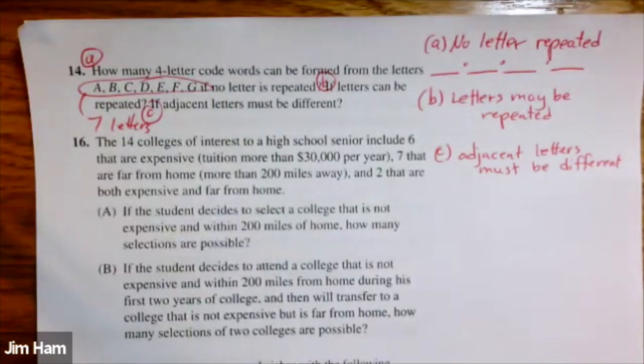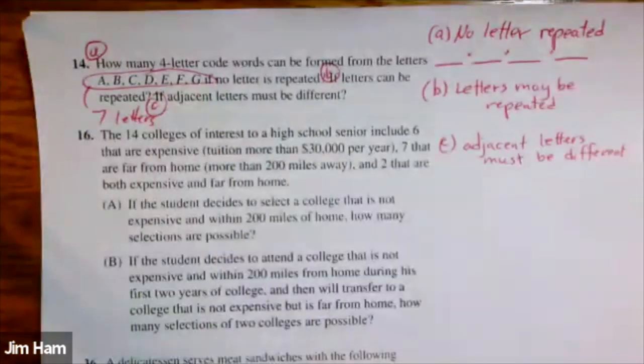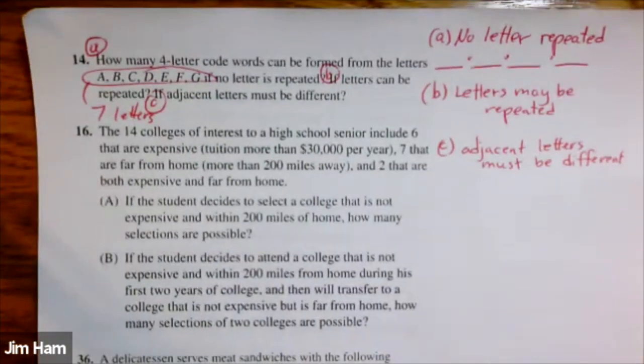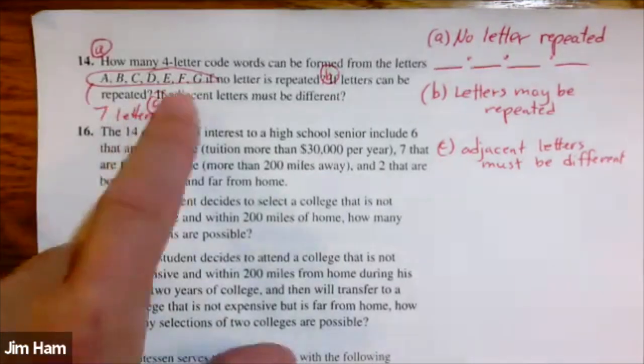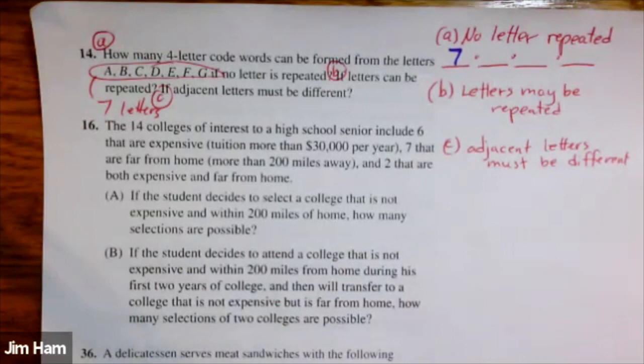In our previous example, it was a 2-letter code word. In this one, it's a 4-letter code word, and we have to select each of the 4 letters. Okay, so in the very first letter, we're not bound by any restrictions. So we can select any one of those 7 letters to represent the first letter of our code.